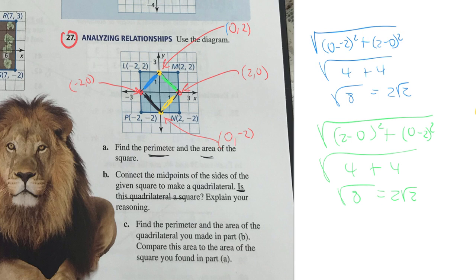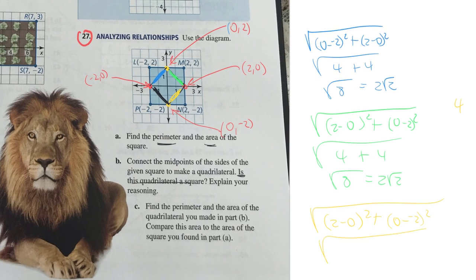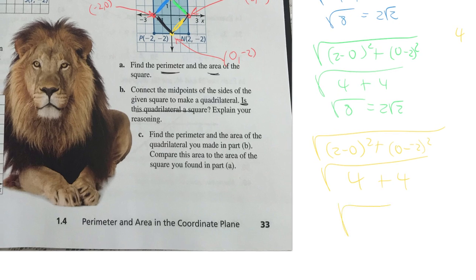The yellow side distance formula would be, that appears to be 2 minus 0 squared, 0 minus -2 squared. And that's going to be 4 plus +2 squared, which is 4, and that's going to be radical 8, aka 2 radical 2.